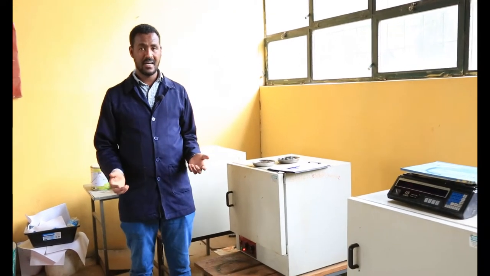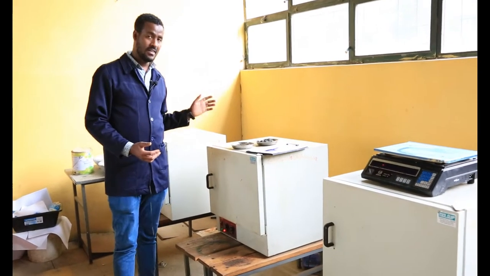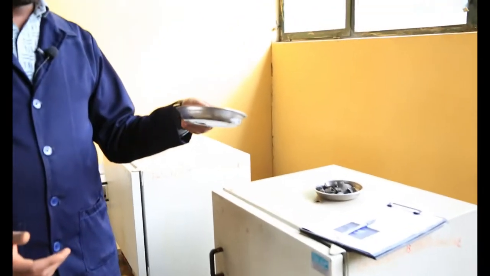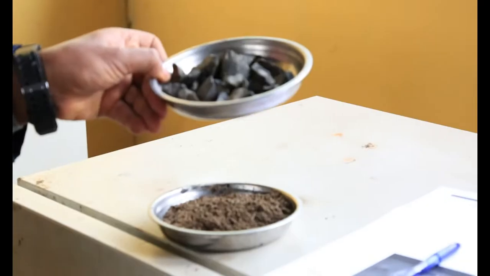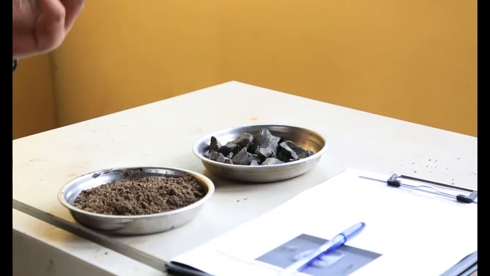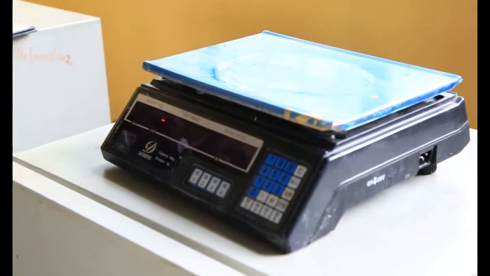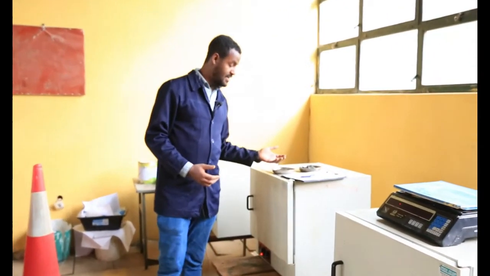To determine the moisture content of sand and gravel or any construction material, we use these apparatuses. The first and main thing is the drying oven. This can contains the sand sample, and this can contains the gravel. So coarse aggregate, fine aggregate. This one is the digital balance, to weigh the materials. In this case, we'll test the moisture content of sand and gravel.